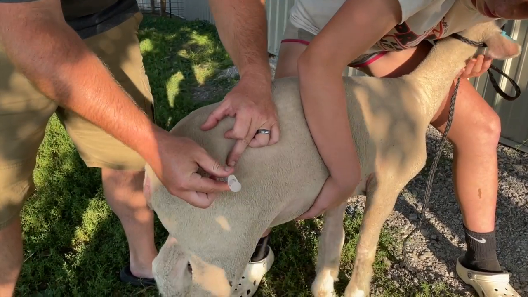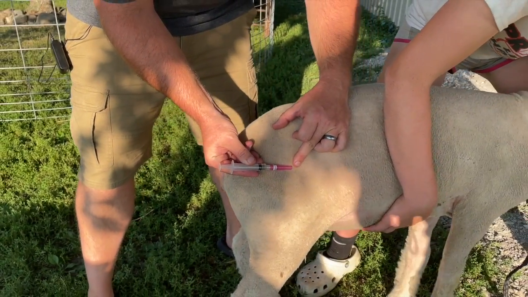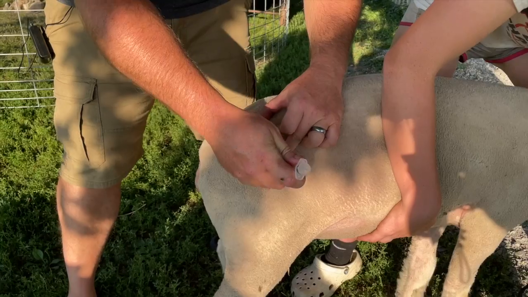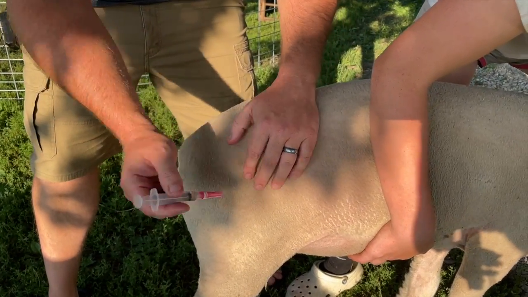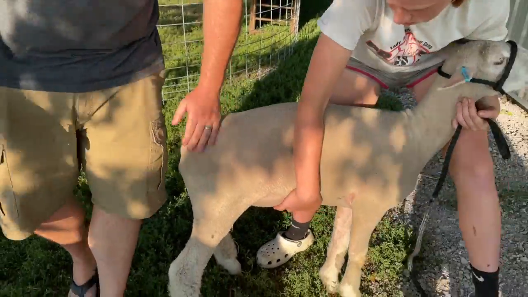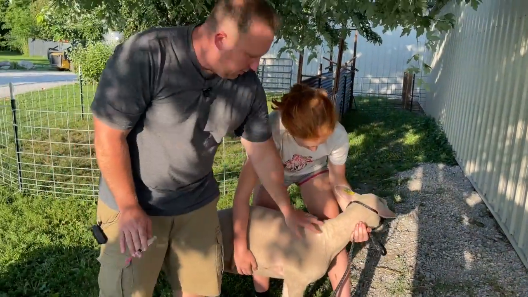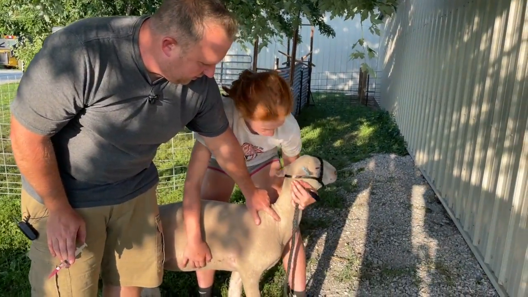Now you notice when we did the subcutaneous injection, I was going in really shallow. And that's because I was just going under the skin. In this case, I can go straight down at a 90-degree angle and get into the muscle. I'm not going to give the injection in the muscle today. I'm actually going to go up towards the neck and give the injection here.